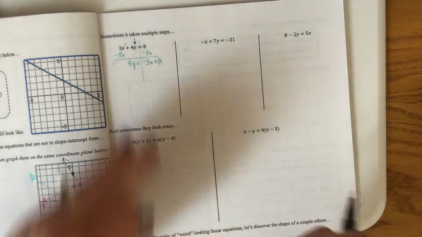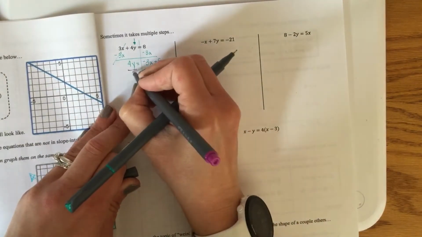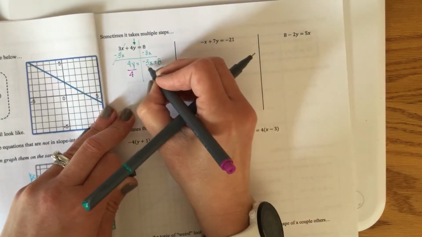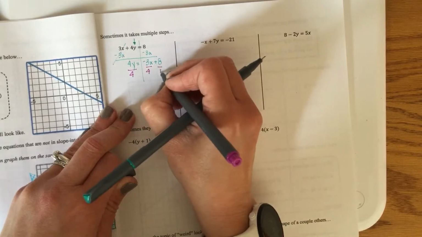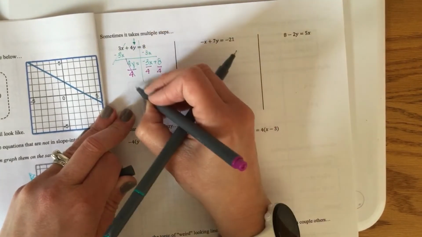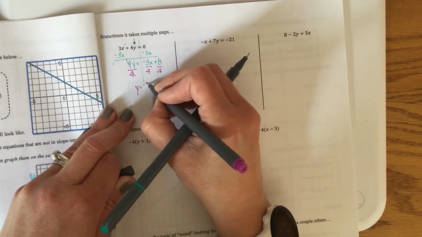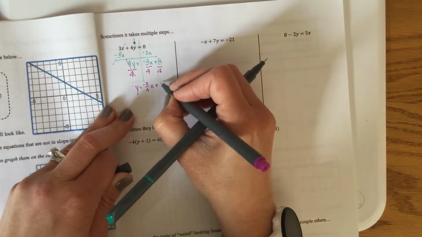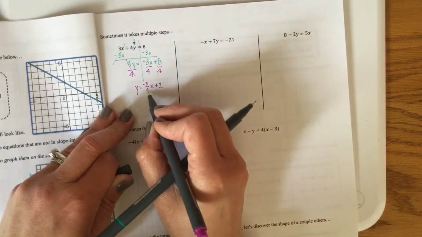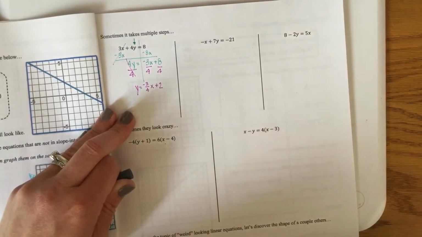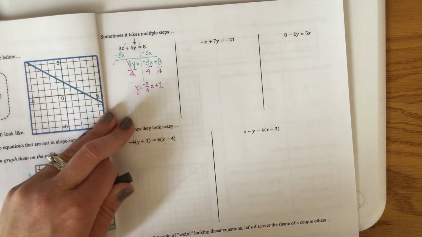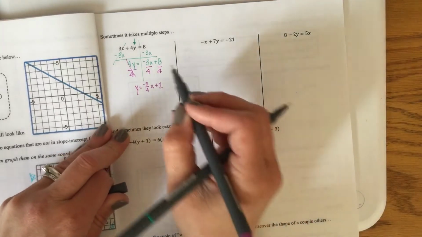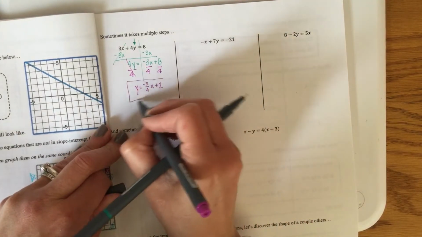Now this is kind of what we just did on that last step on that other one. We are going to divide by 4, but you have to divide by 4 on everything. So I get y equals -3/4 x plus 8 divided by 4 is 2. Remember, this is our slope, so having fractions is perfectly fine. I don't really want decimals. Actually, I don't want decimals at all. Keep it in a fraction.